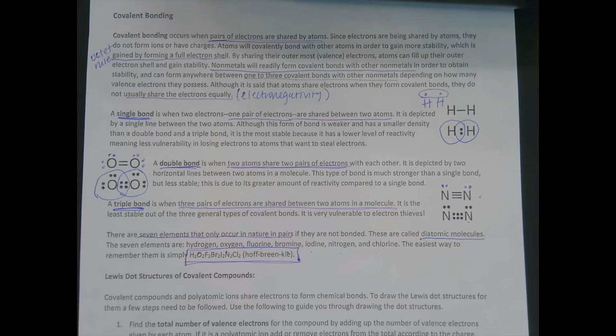Okay, so it's like Snow White, right? The story of Snow White. But here instead, we've got 7 diatomic molecules. So it's Mr. Hofbrinkel and his 7 diatomic molecules. So you do need to memorize this. Hofbrinkel. Say it out loud. Hofbrinkel. There it is. Okay, so Hofbrinkel.